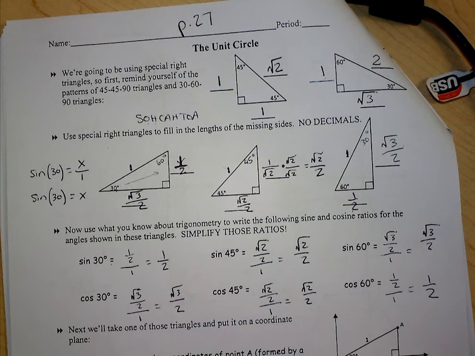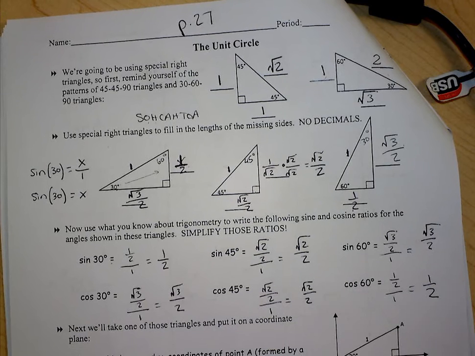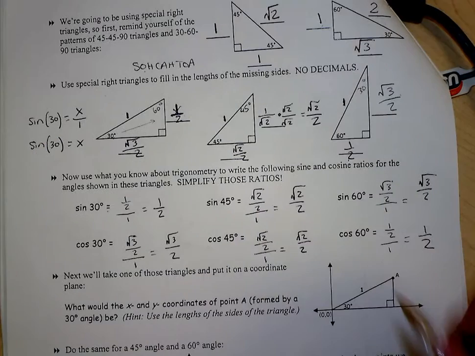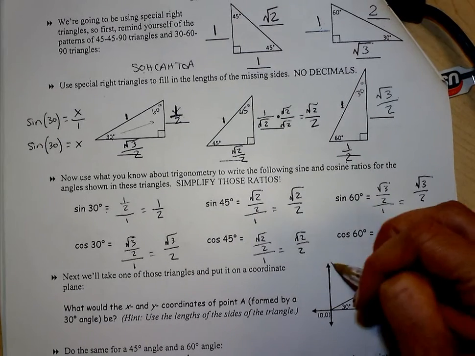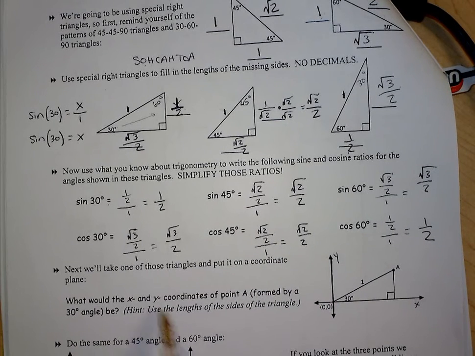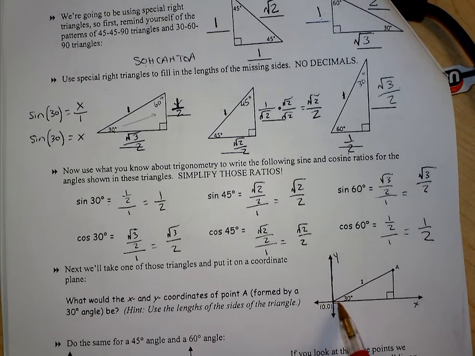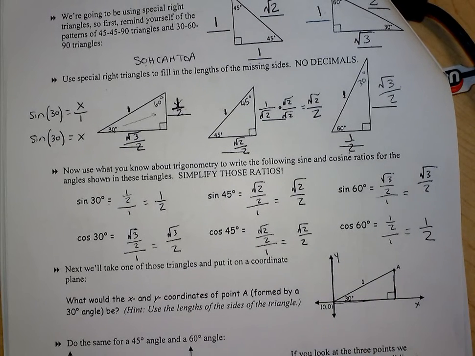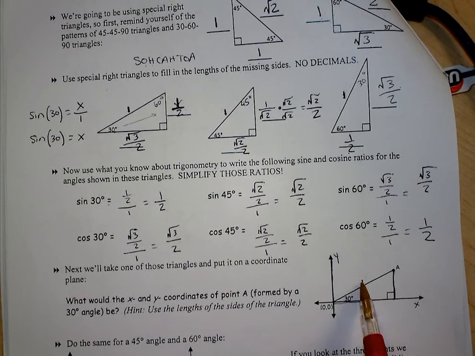Okay, so now let's take these triangles and put them in a coordinate plane. So this is our coordinate plane. We have our y-axis and we have our x-axis. So what would an x-coordinate and a y-coordinate be for this triangle? Well, this is our 30-60 triangle with a hypotenuse of 1. So going back up, this is exactly the same as this triangle.